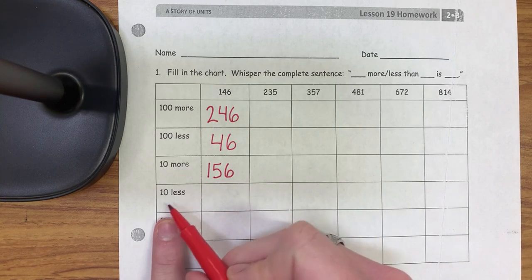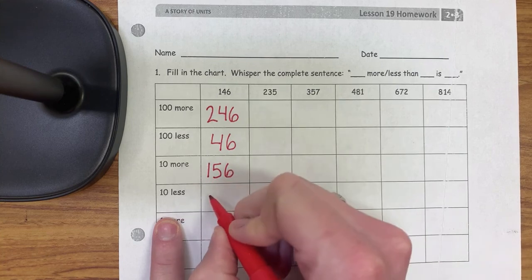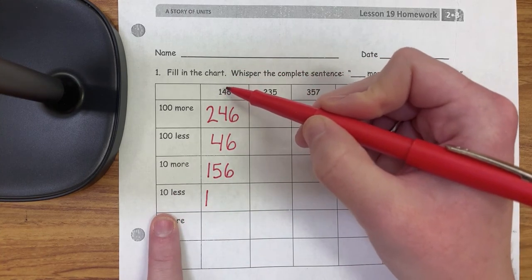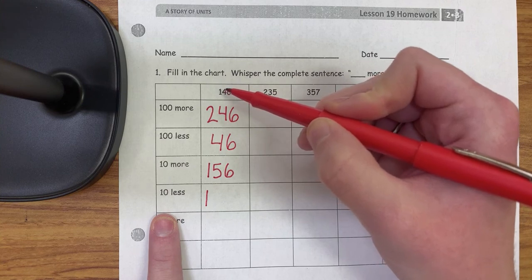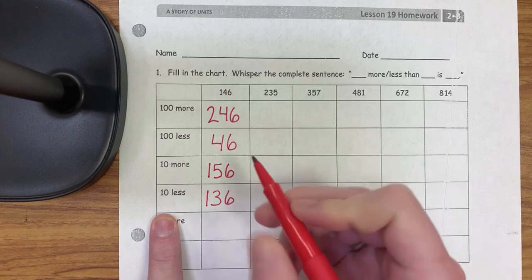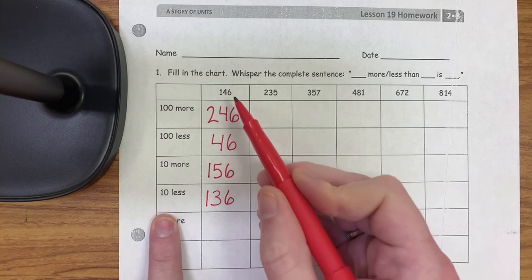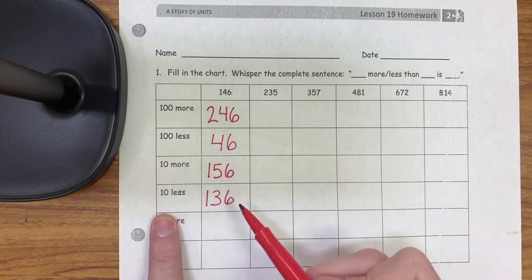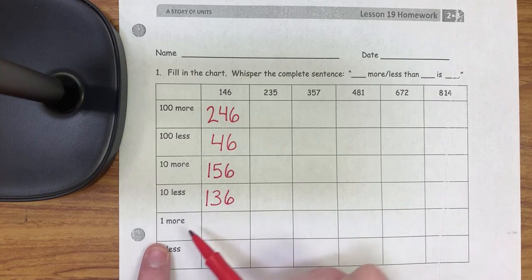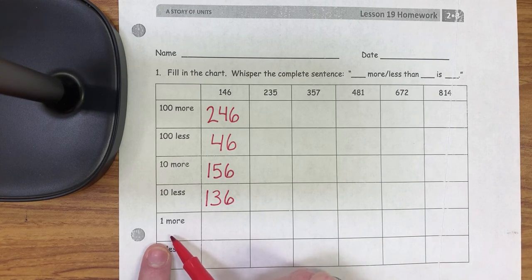Now 10 less. So again, our hundreds place is going to stay the same, but this time 10 less. So 1 less than 4 is 3, and our ones place stays the same. So 10 less than 146 is 136. All right, now we're going to talk 1 more.